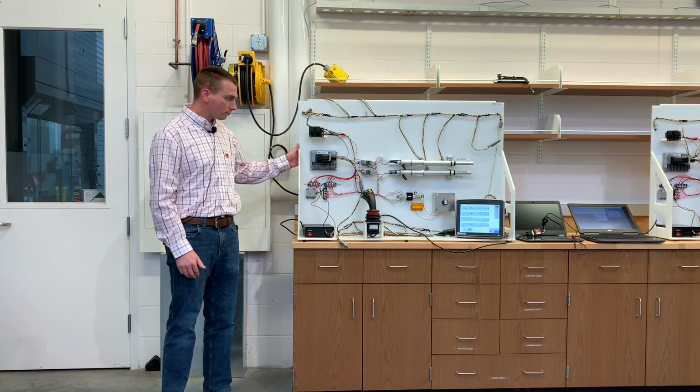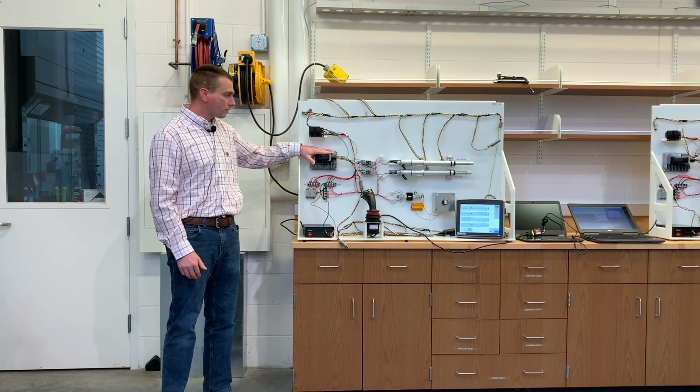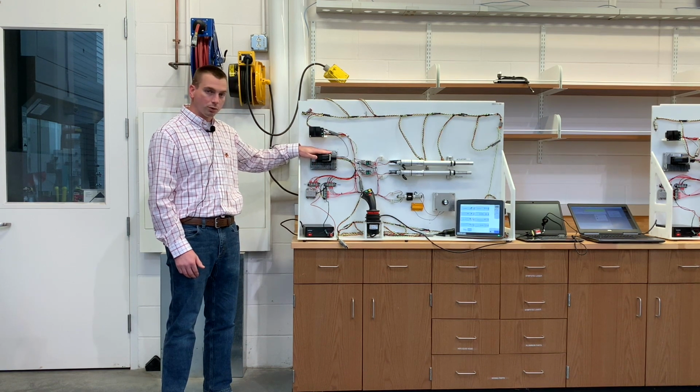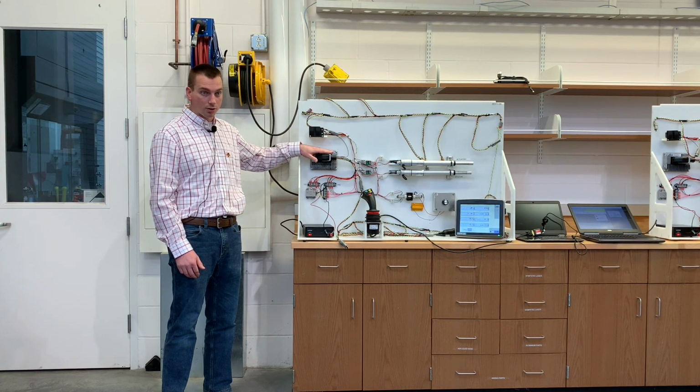In the class we use what we have right here to my left, one of our trainers that is equipped with an embedded controller, which would be similar to what's used in the ag industry. This is actually an automotive industry based development tool, but is also directly used in the ag industry.